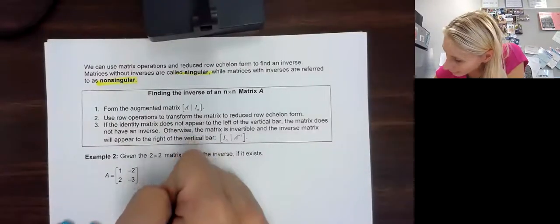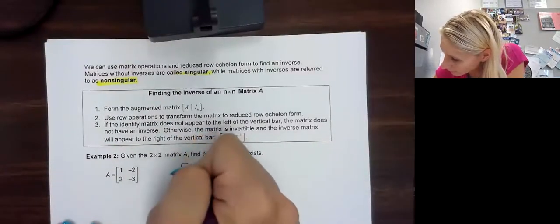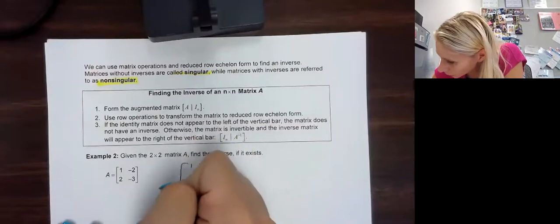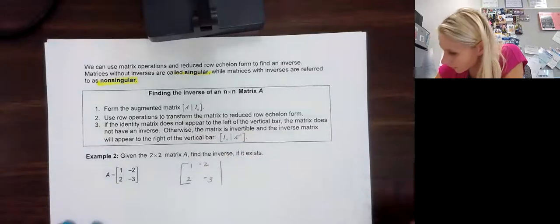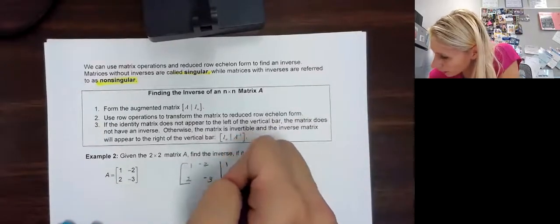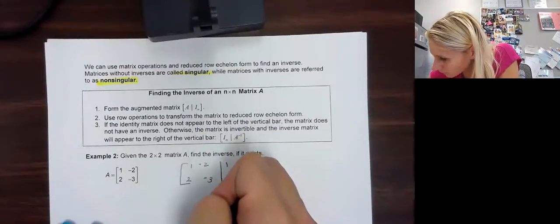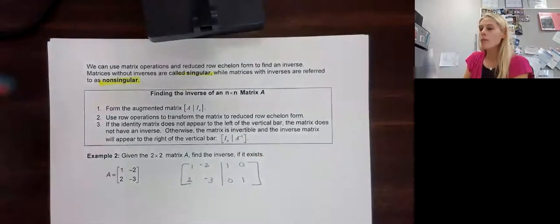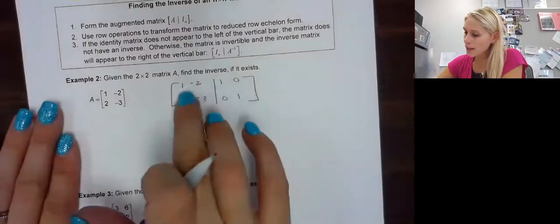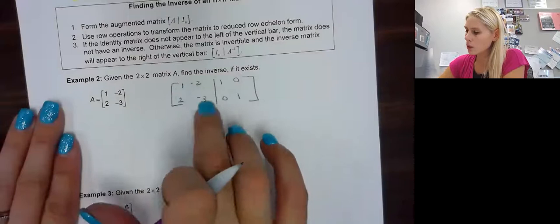So I have matrix A on this left side. So 1, negative 2, 2, negative 3. I'm going to put my line down here and put the identity matrix of a 2 by 2. Now I'm going to use my row operations to make this look like 1, 0, 0, 1.